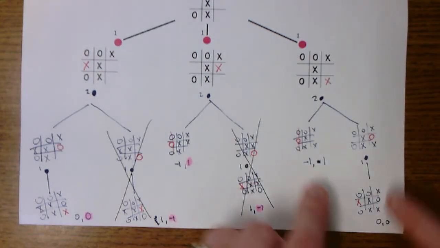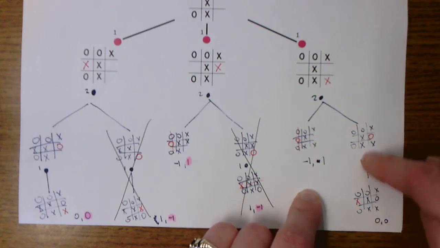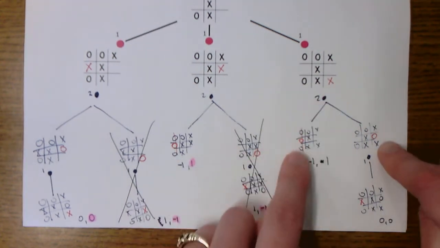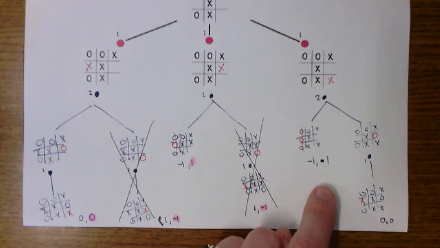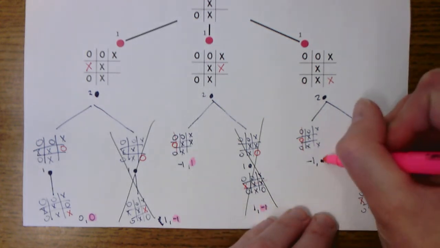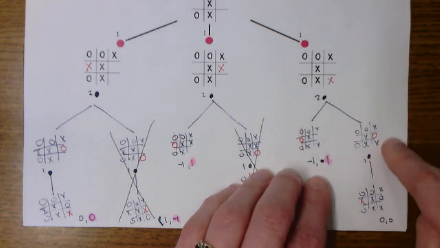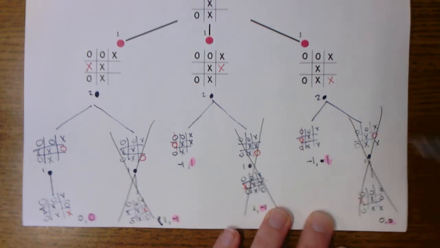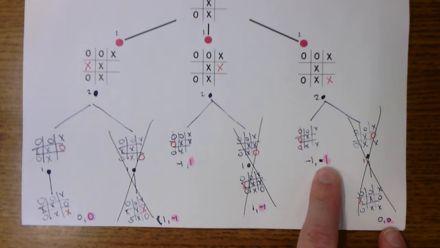All right, last one. Again, player 1 just has a forced move here, so we don't really bother looking at it. But player 2 actually has two choices. If they choose to go this way, then their outcome is going to be this positive 1. If they choose to put their O there, then their outcome will be this at 0. So given the choice between those, they would again choose to eliminate this one, because that's going to give them the lower outcome.